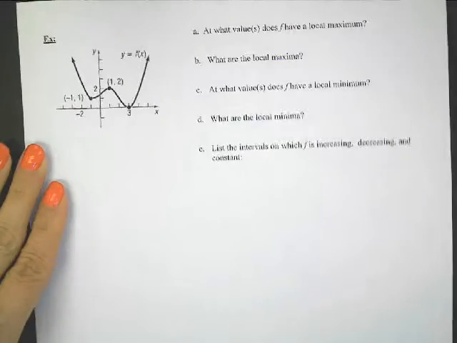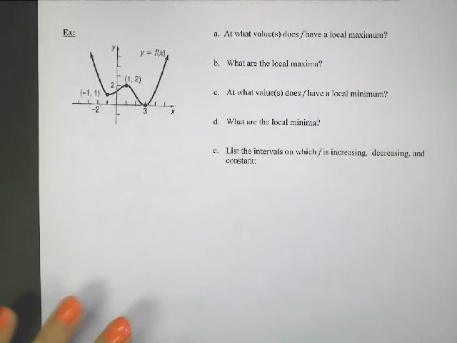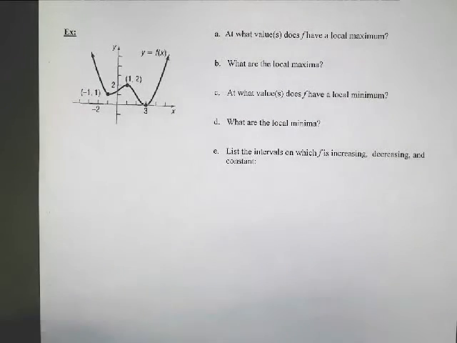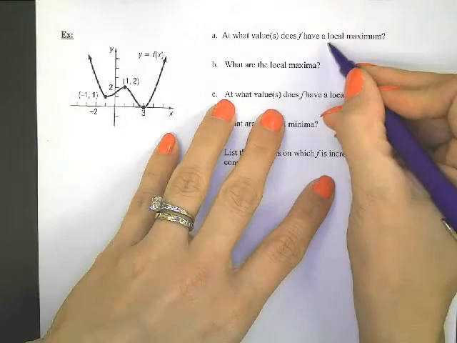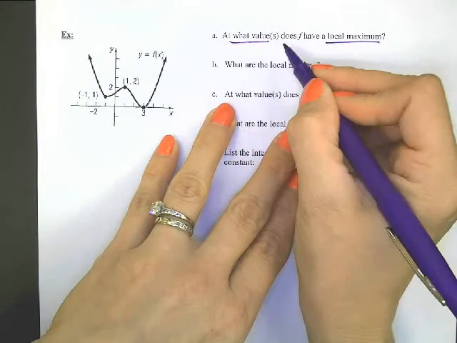Okay. Here is one more example we have. This again looks something like a calculator would give you, a function that's curvy. Nothing's flatlining here. So at what values does it have a local maximum? Okay. Local maximum. So the local maximum at what x value?